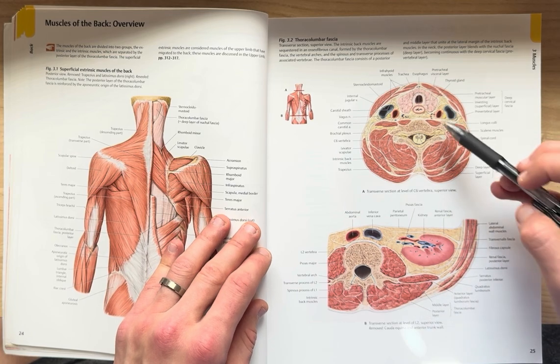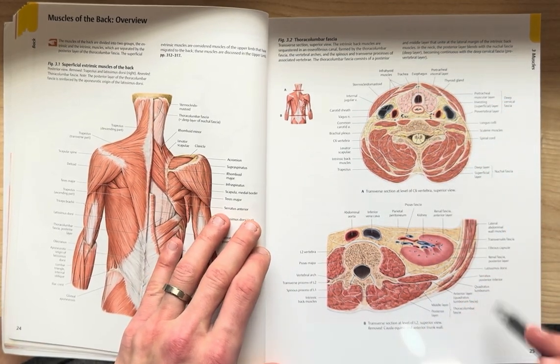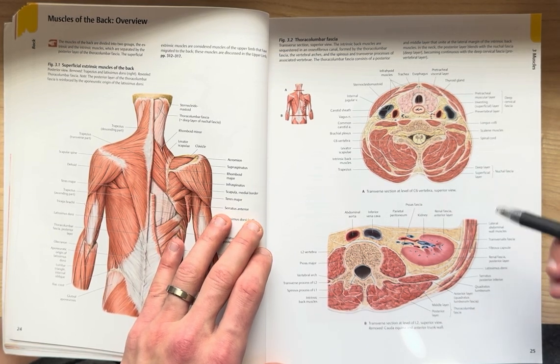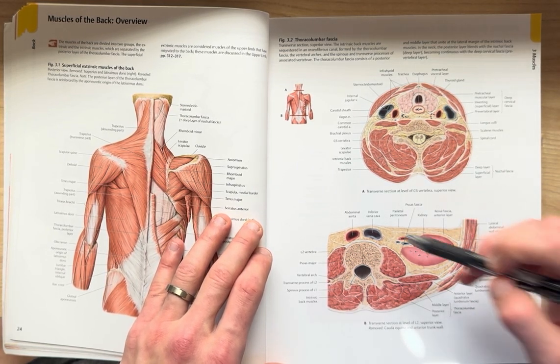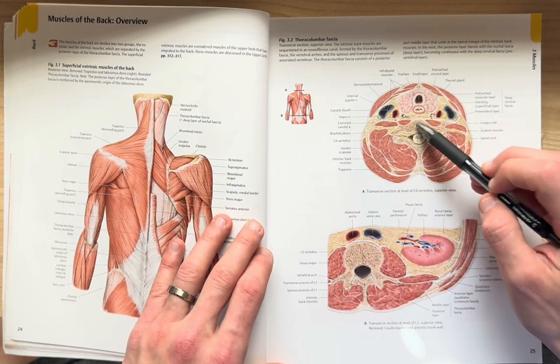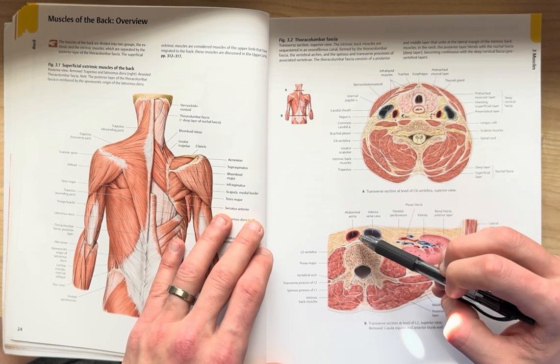And then here we're at C6, and down here we're going to be at L2. So we're in the lumbar region now, and some of these features are going to look very different. You've got your vertebral body again here, like we had here. Your spinal cord's going to be running through here. Now you're in the abdomen.